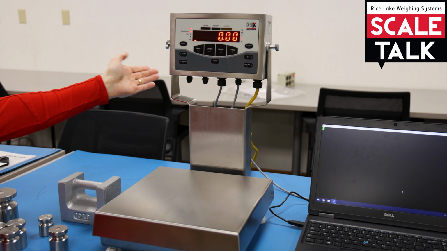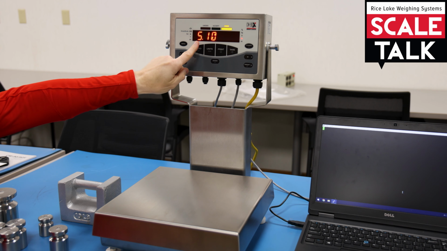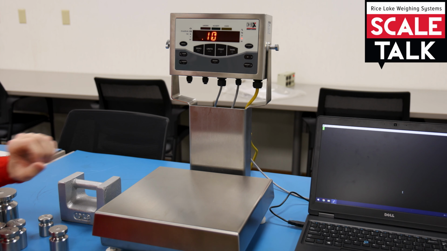Now maybe I'm willing to go over my target weight by a little bit, so I might have this set for something a little bit over. You see I have my previous value here that was set for the over condition. We'll leave that there. I'm willing to accept a little extra in my bag of chips for the customer, but I can't have anything less than.